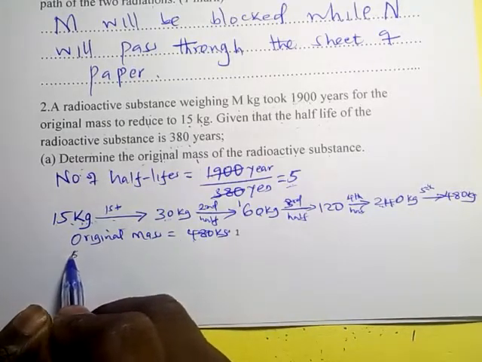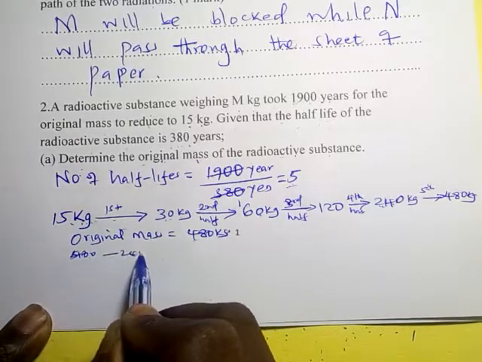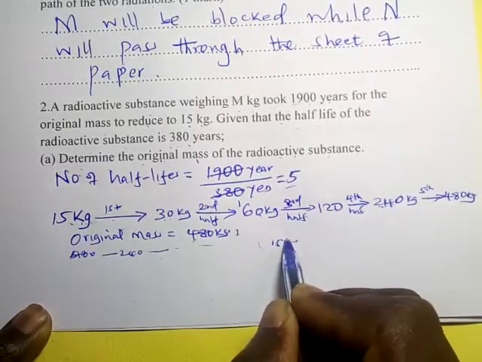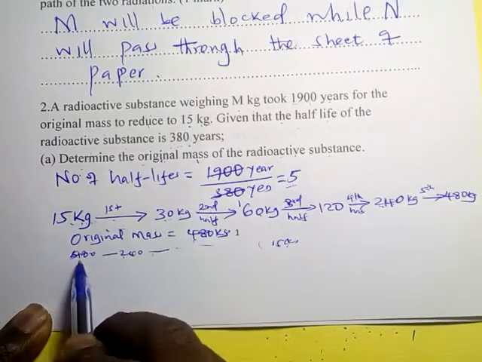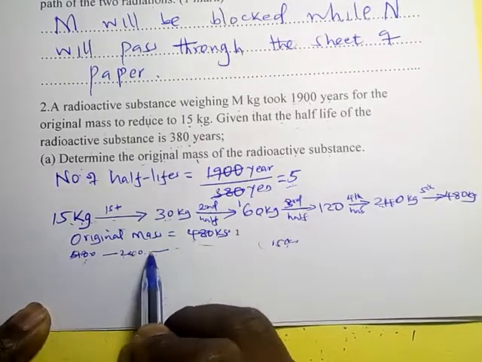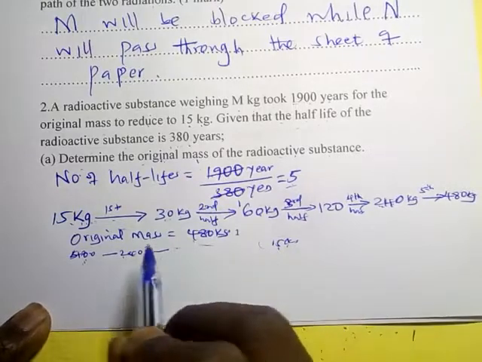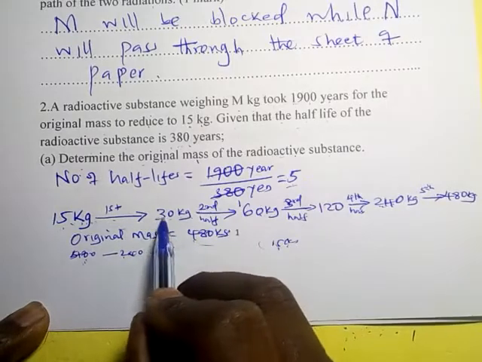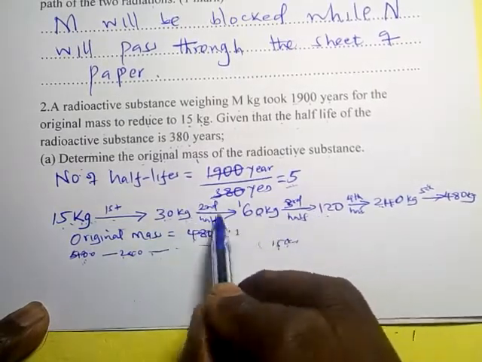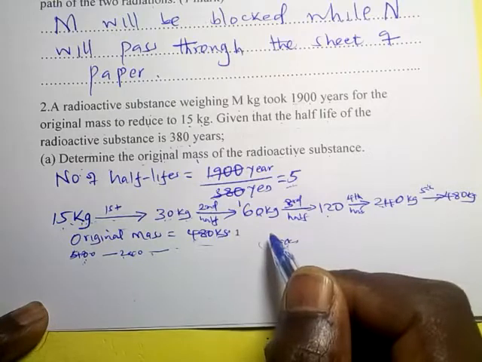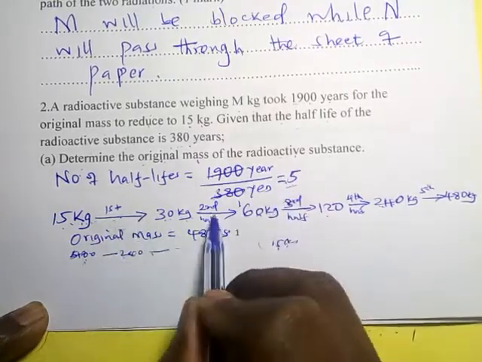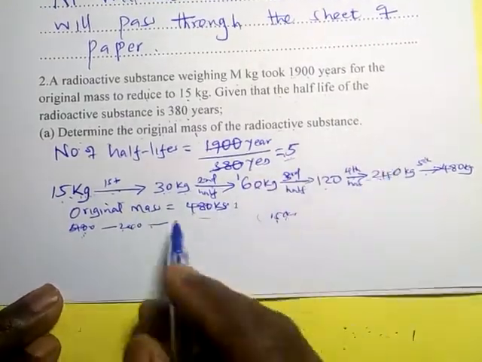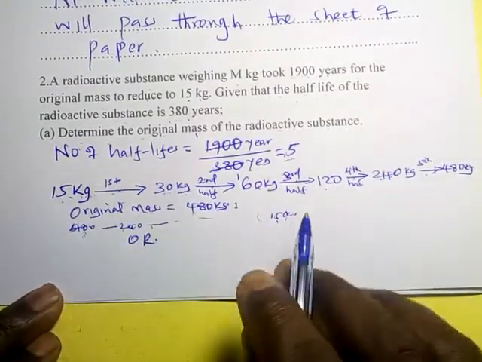Suppose you are given the original mass, you start from 480 and divide by 2 each time up to the remaining amount of 15 kg. But when we have the remaining amount and want the original, you multiply by 2, times 2, times 2, up to the number of half-lives that you have calculated. I have 5 half-lives. But if that is difficult, let us use the formula.